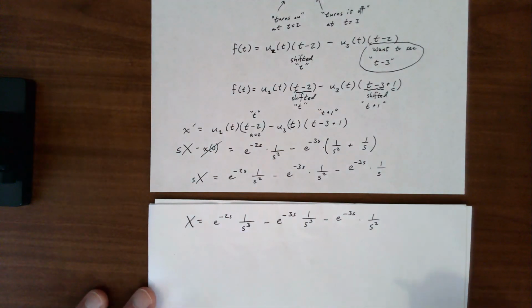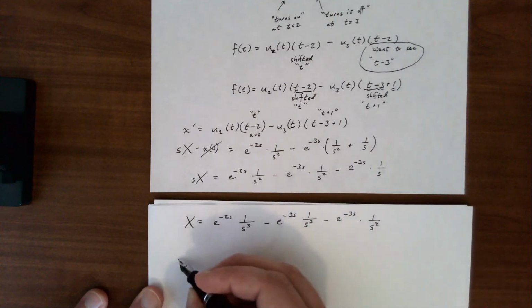Okay, so be it. And now we want to do the inverse Laplace transform of this to get back to x.